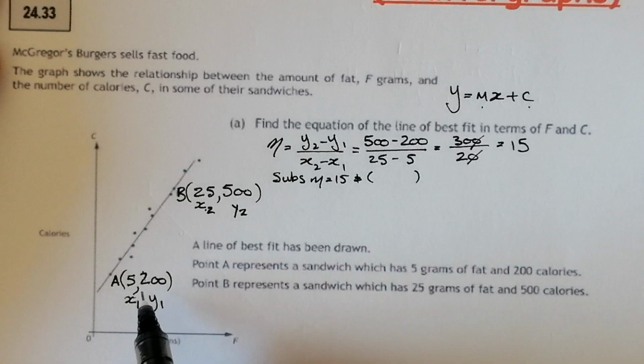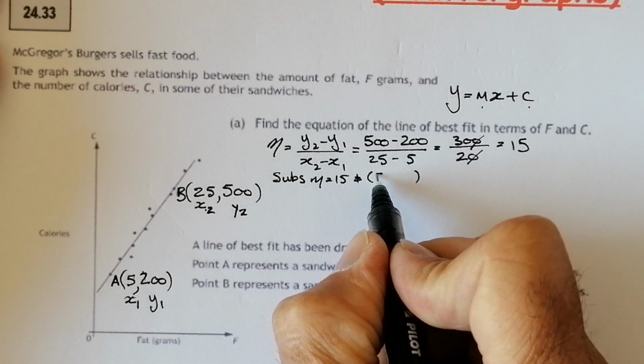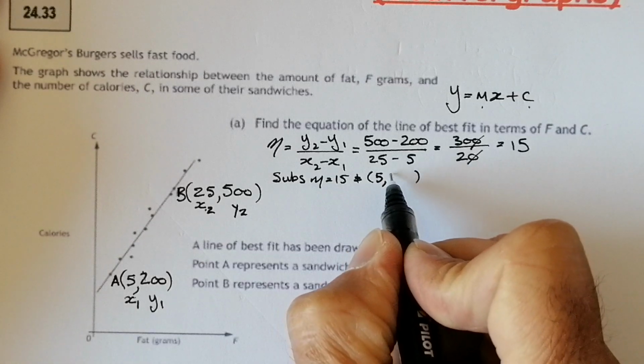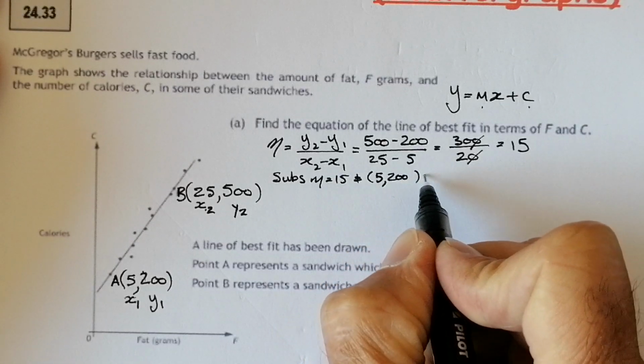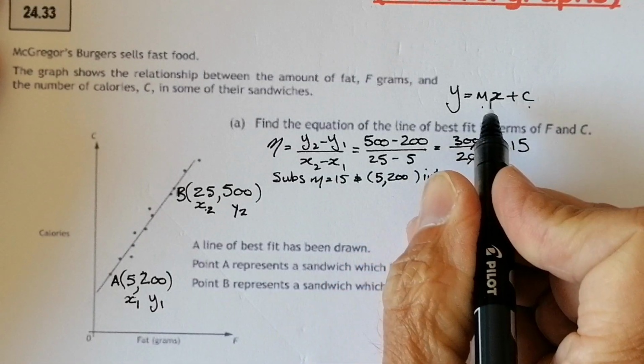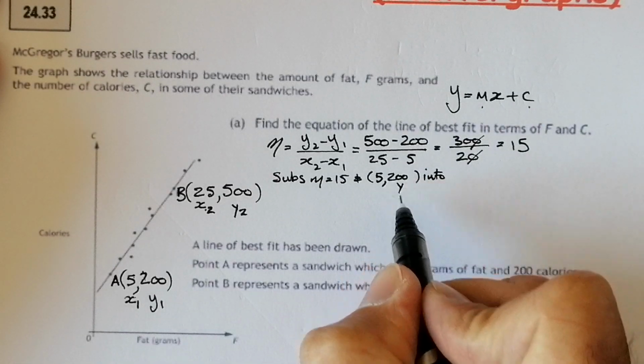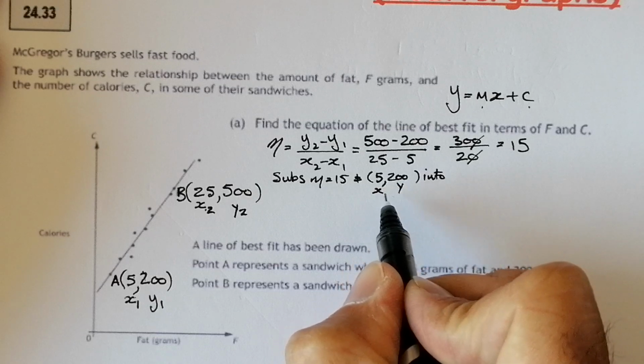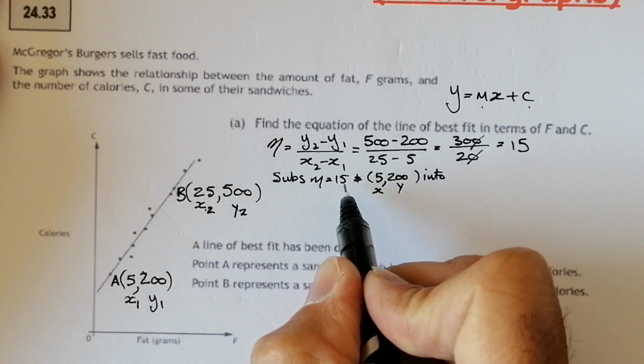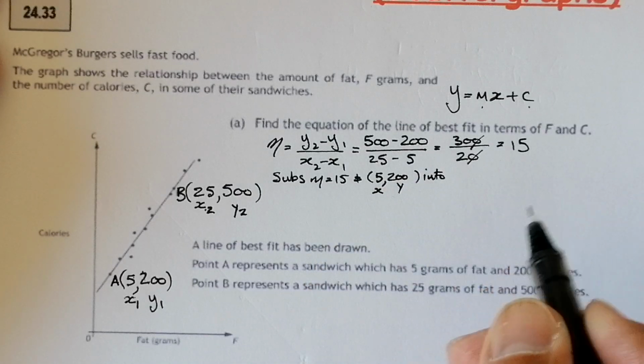And the point I'm going to choose is the first one, smaller numbers, so it might help me work things out. So that's going to be the 0.5 and 200. And I'm going to put that into that equation up at the top, y equals mx plus c. So this will be my y coordinate, this will be my x coordinate, and that will be my 15 for my gradient that's there.